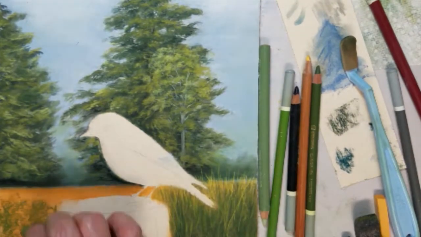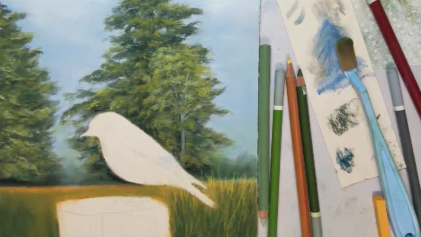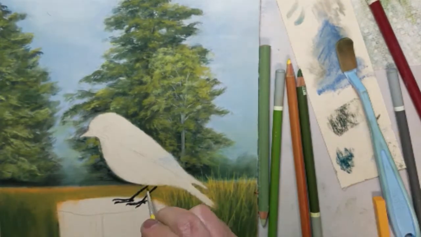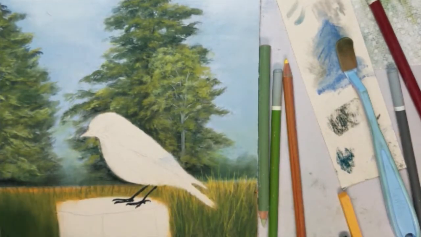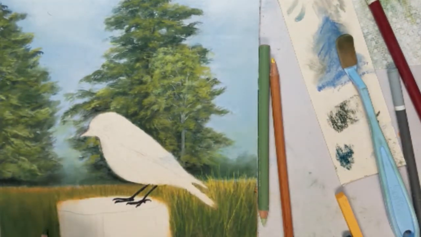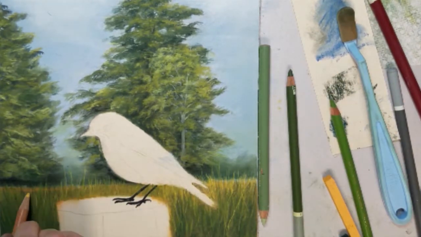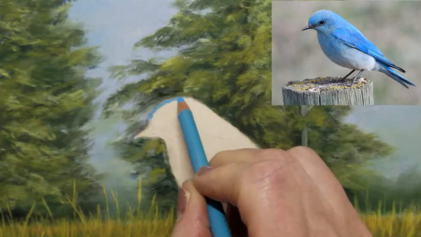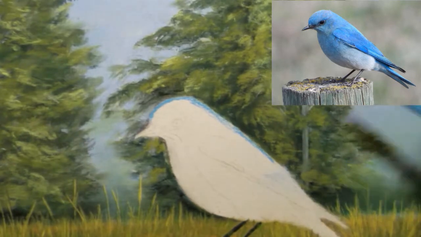Before I finish the background grasses, I want to draw in the legs and feet of the bird and use a little bit of alcohol to solidify them into the paper. Now I can begin adding individual strokes of the tall grasses. I've zoomed up here to begin working on the mountain bluebird.